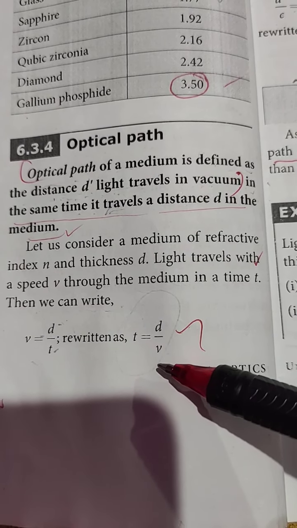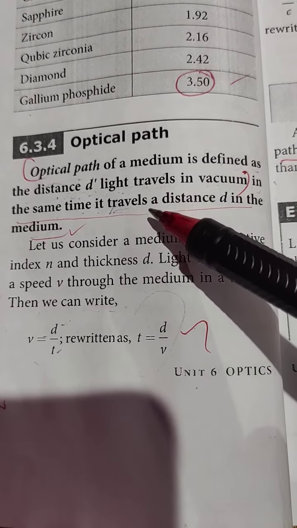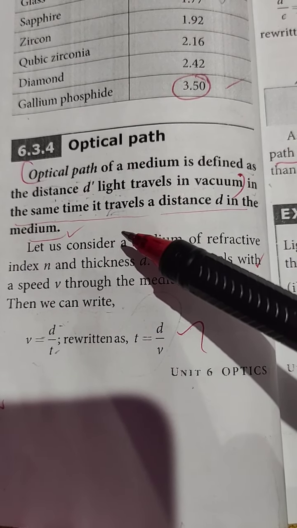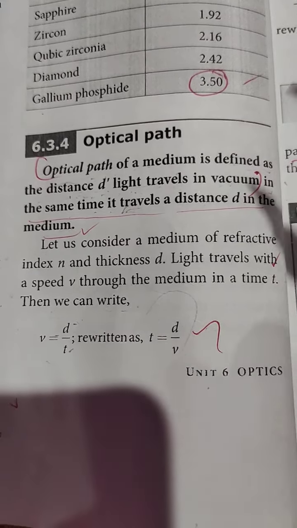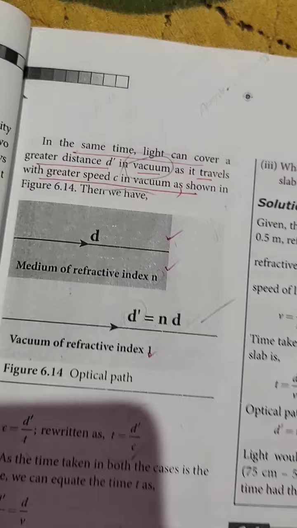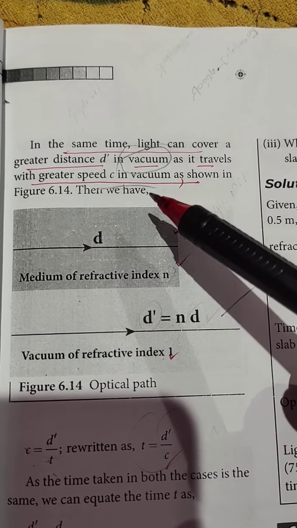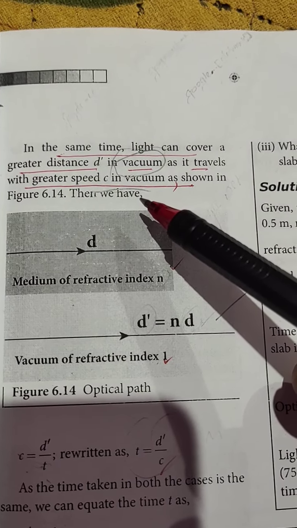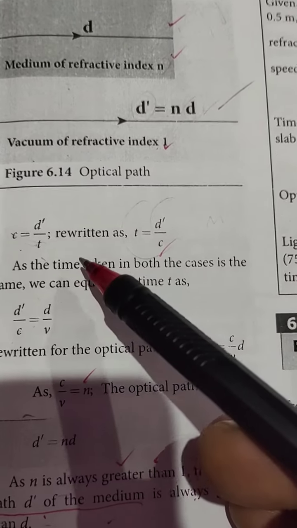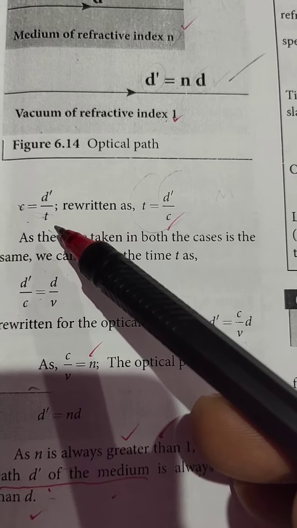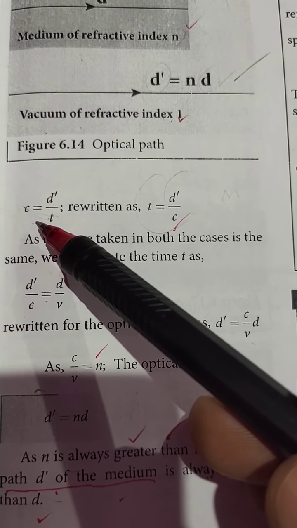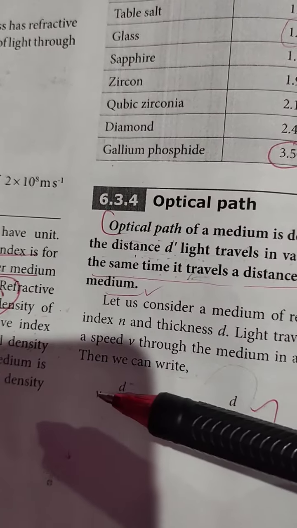At the same time, the light can cover a greater distance in vacuum, because light travels much faster in vacuum. The velocity of light in vacuum we can represent as c, and the velocity in the medium we can represent as v.